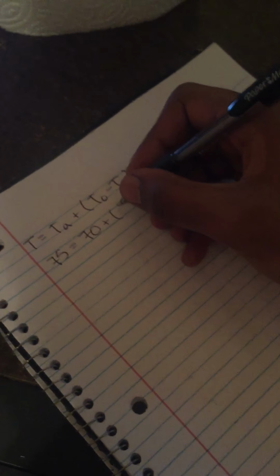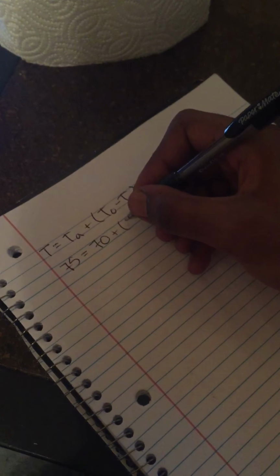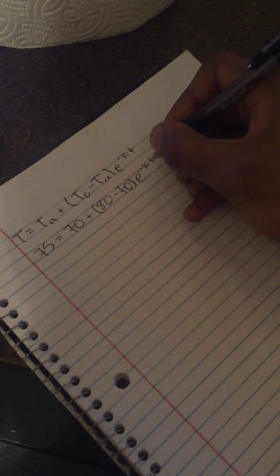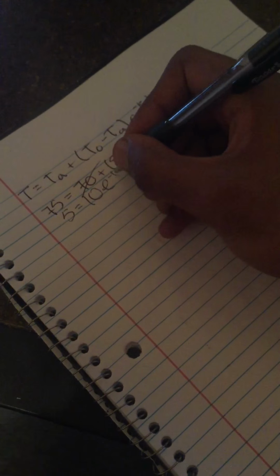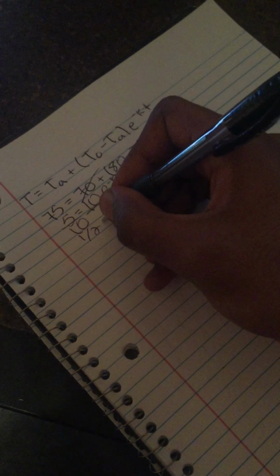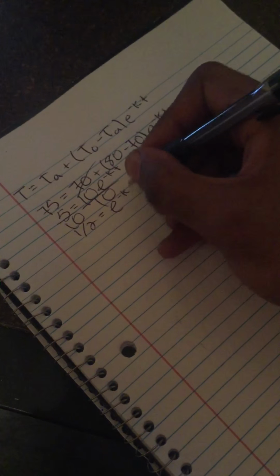So to do that, we're going to set up the equation as 75 degrees, because that is the temperature of the body at 5 p.m. The ambient temperature of the room is 70 degrees, plus the temperature of the body at a certain time, which at 4 p.m. was 80 degrees, minus the ambient temperature of 70, all to the power of negative KT. So if you subtract 70 out of the equation, you're left with 5 on the left side, and then 80 minus 70 is 10, with e to the negative kt. If you divide 10 out of both sides, you're left with 1/2 equals e to the negative kt.